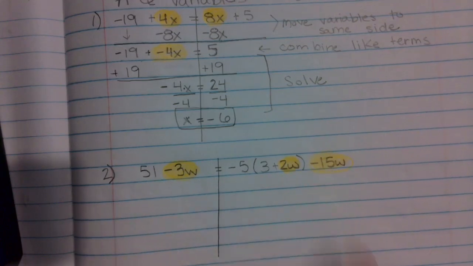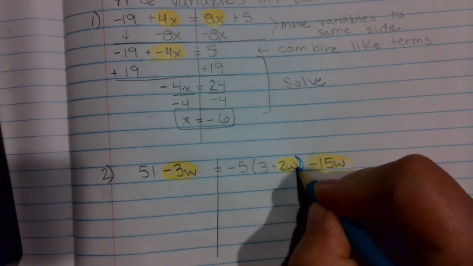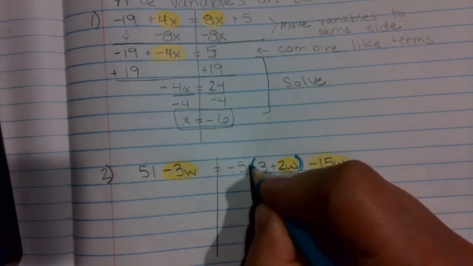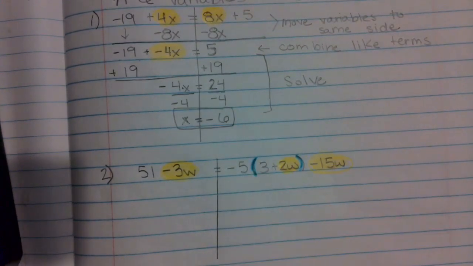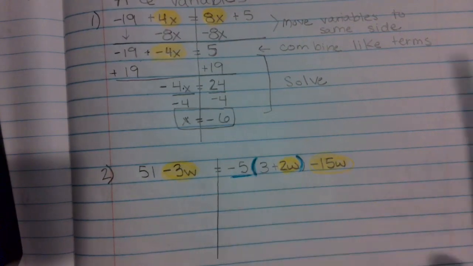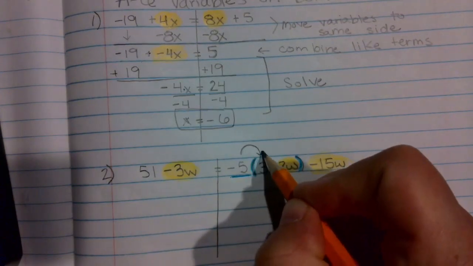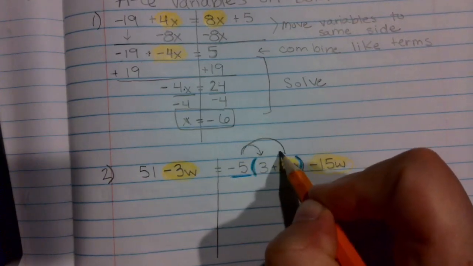I want to put those together, but I can't put those together because we have these parentheses stopping us, saying that these have to go together. So to undo those parentheses, we're going to take that negative 5 from the outside, and we're going to distribute.